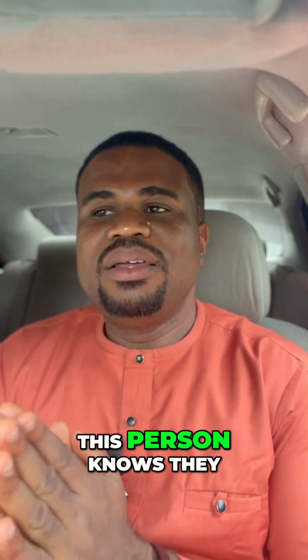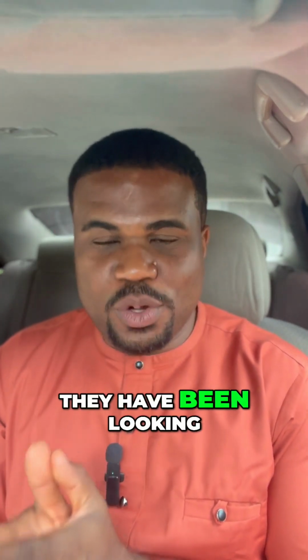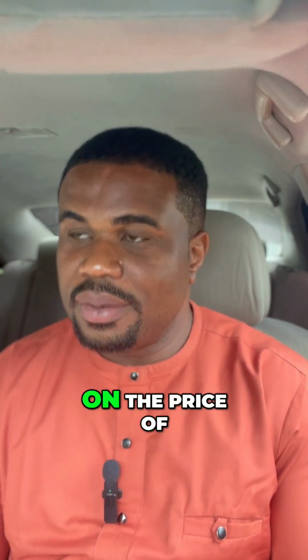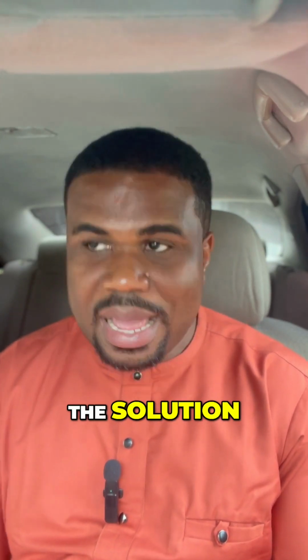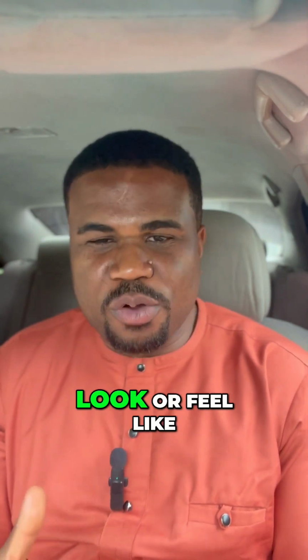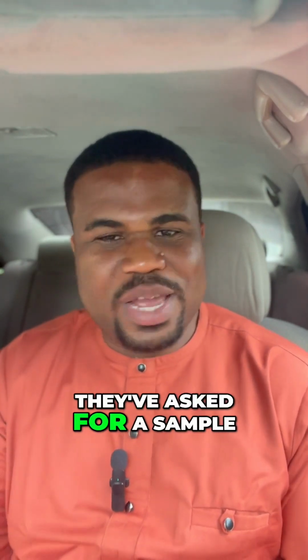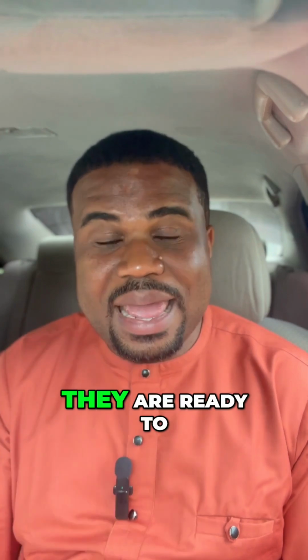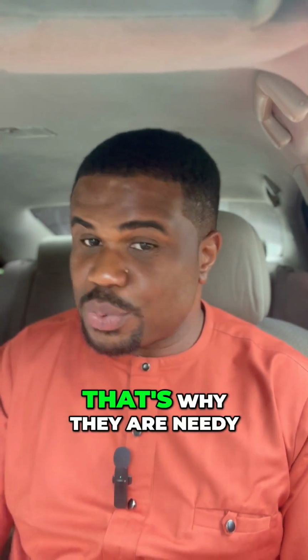The last group is the N group. I call them the needy group. This person knows they have a problem. They have been looking for a solution. They have found a solution. They have read up on the price of the solution, how it's going to be delivered, the quantity, what the product may look or feel like. They've asked for a sample. They've used it. They are ready to buy now. They are ready to buy right now. That's why they are needy.